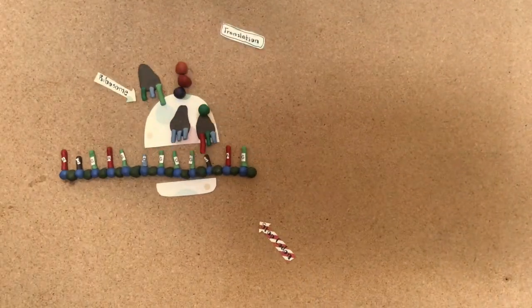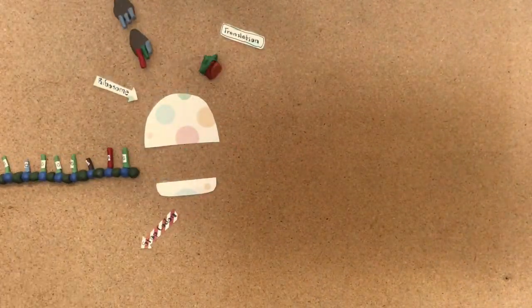Then the amino acids break off of the ribosome and fold into a 3D protein structure which will come together with other proteins to form a trait.